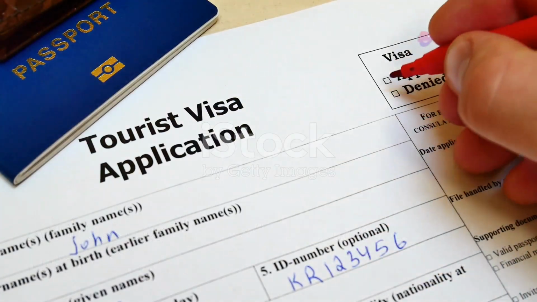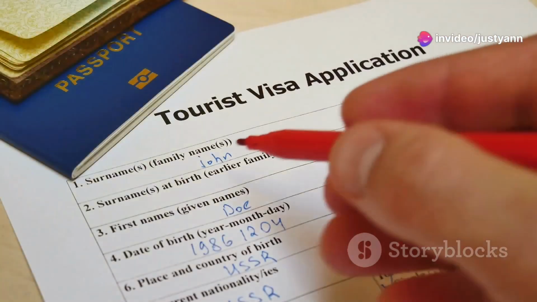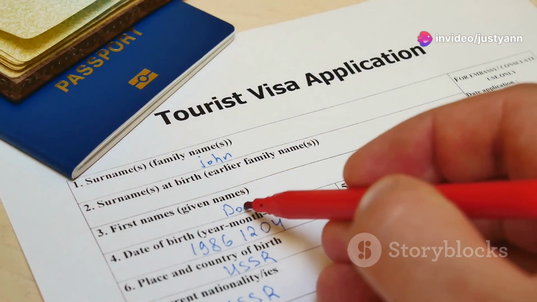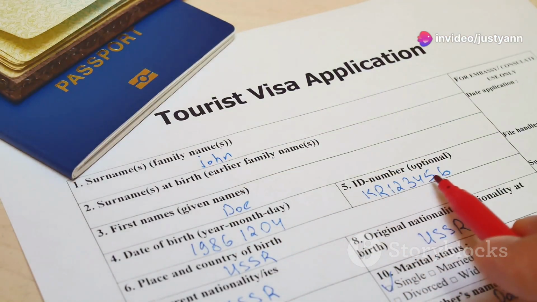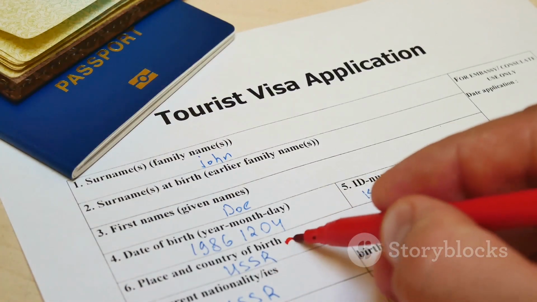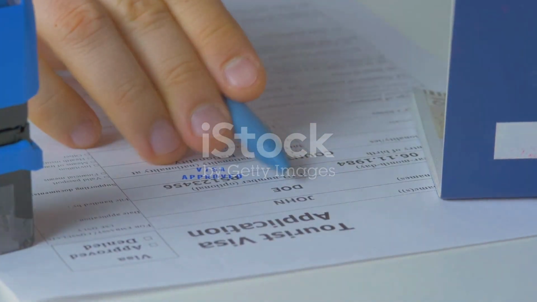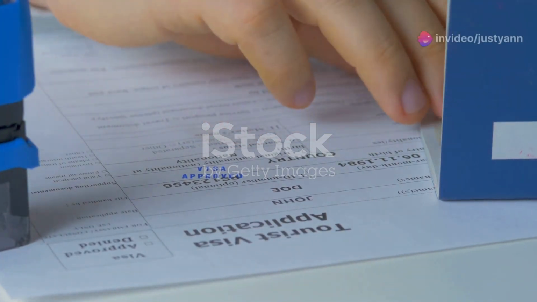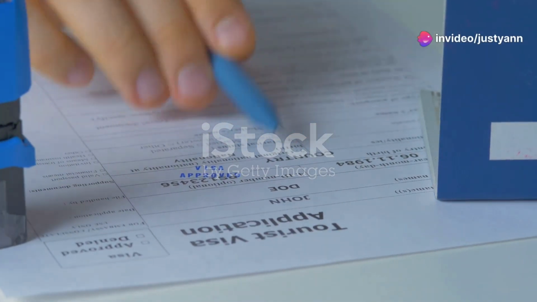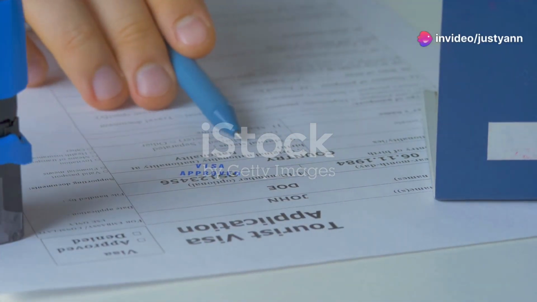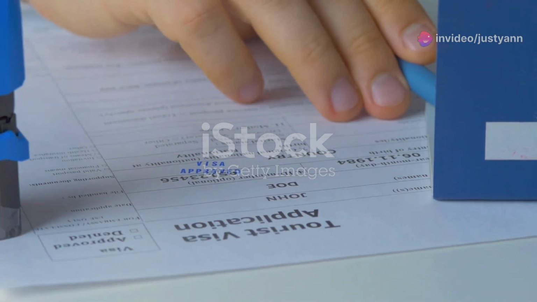The 214B clause of the Immigration and Nationality Act presumes that all visa applicants are intending immigrants unless they can demonstrate otherwise. This means you must convince the consular officer that you have strong ties to your home country and will return after your temporary stay in the United States.